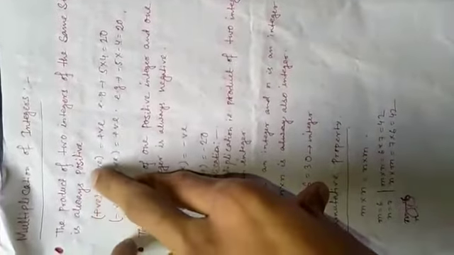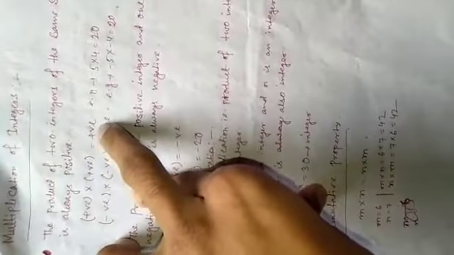Now we will study about multiplication of integers. Okay, the product of two integers of the same sign is always positive. Suppose we have a positive integer and another positive integer. The product of these two positive integers is always positive.